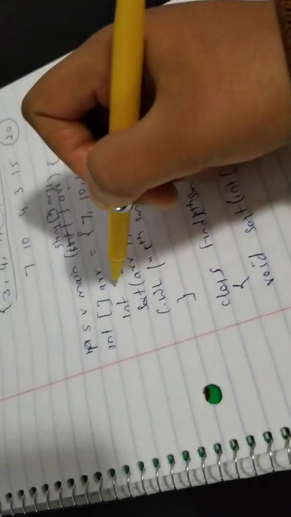Inside that, this is the bubble sort function that I'm writing here: void sort of int array, whatever is the array that we will be passing from here to this function. As said, it has to have two loops.